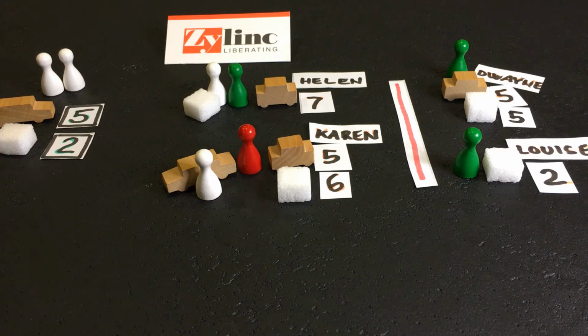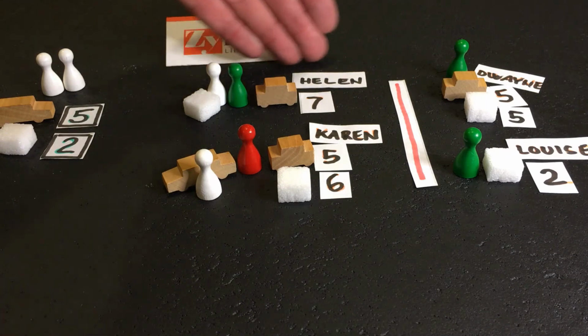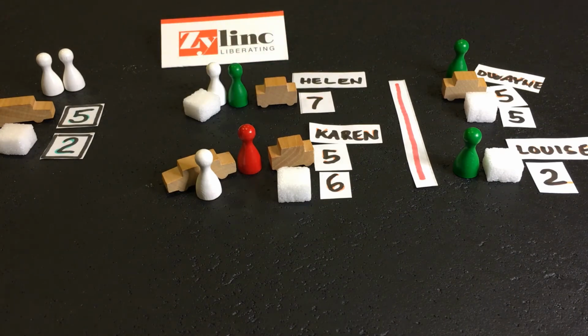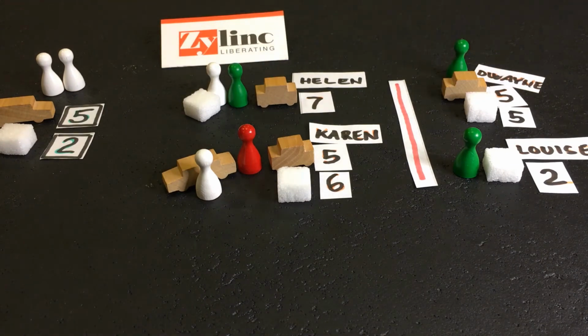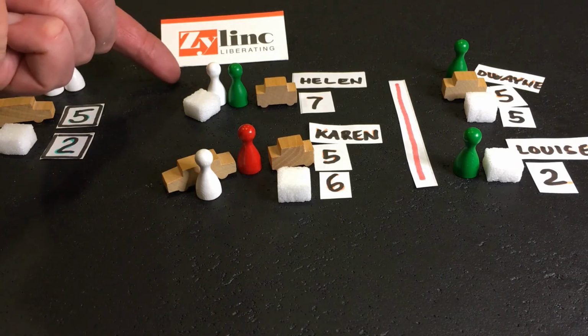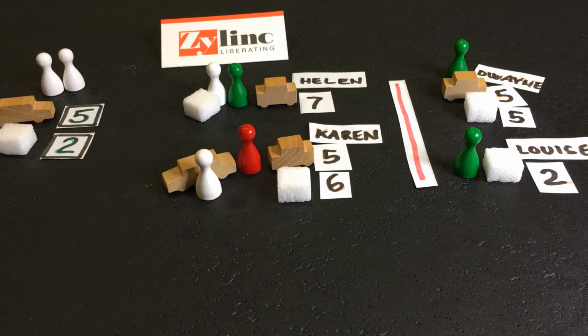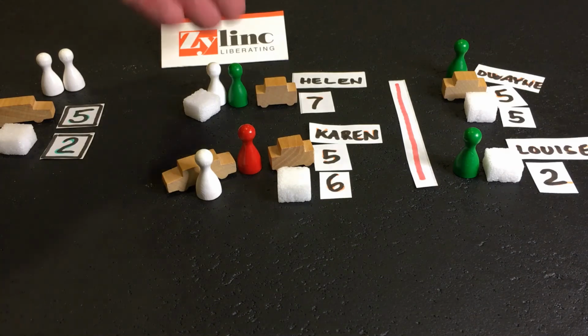But remember, Zylinc will always first look for an available primary agent. Only if it can't find an available primary agent will it start looking into the group of secondary agents. So in this case, we do have a primary agent who's available. That was Helen. She's certainly no sugar expert, but she is a primary agent and she is available. Those are the 2 main criteria.